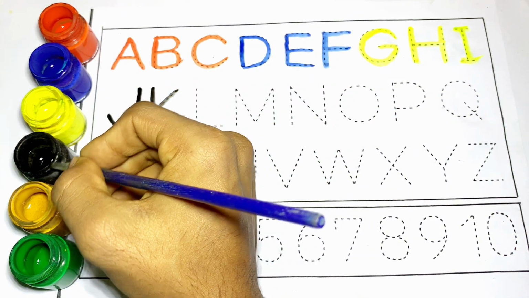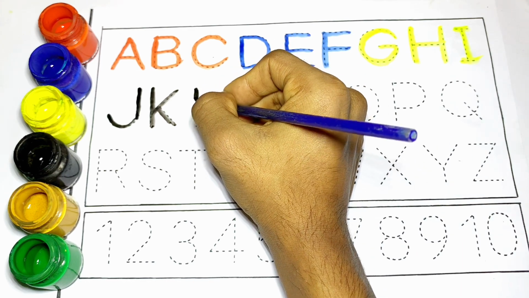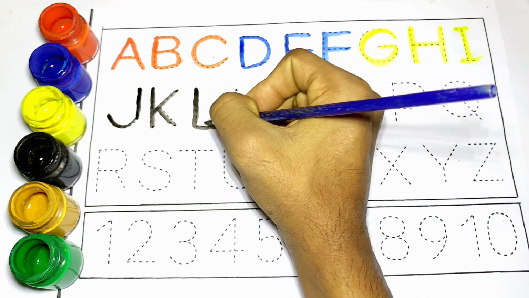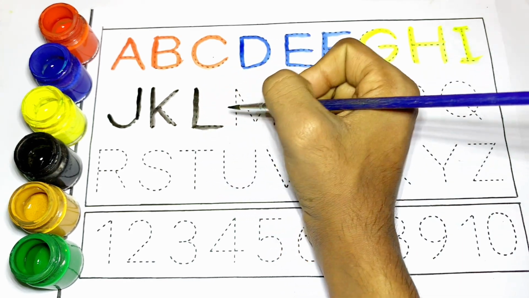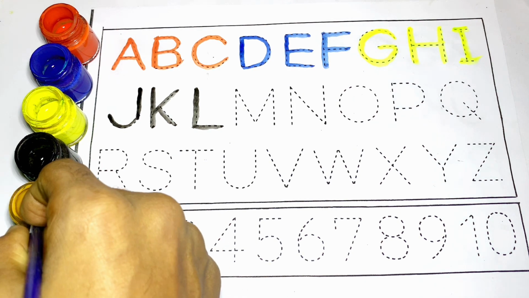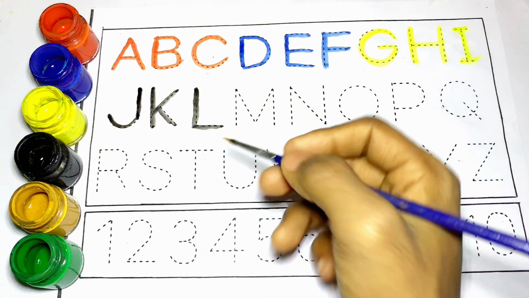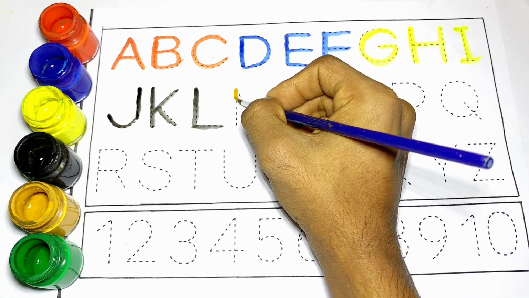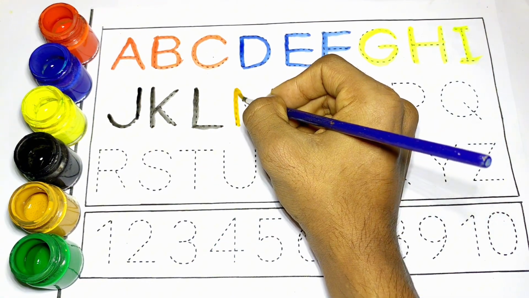Kids again use black color and draw L. L for lion. Kids now draw M. M for moon. The alphabets of M, and use yellow ochre color.